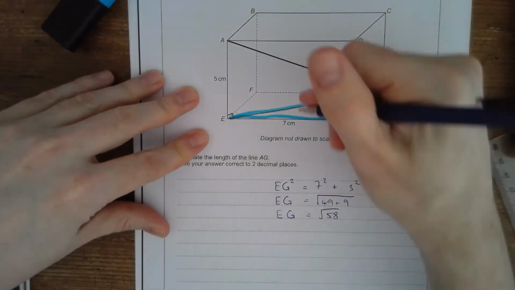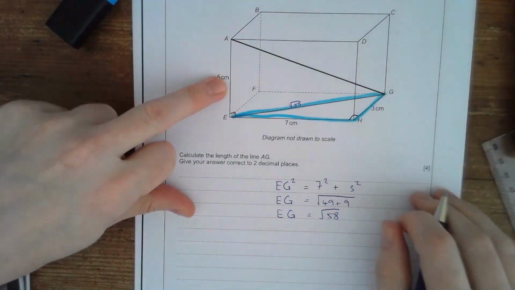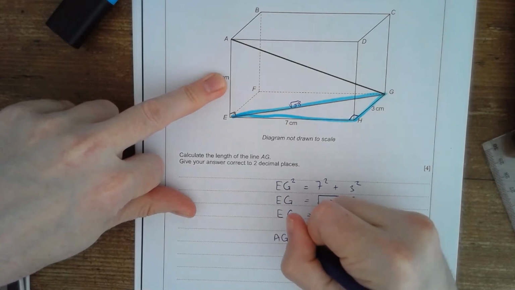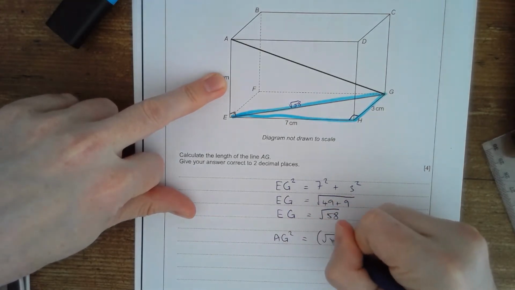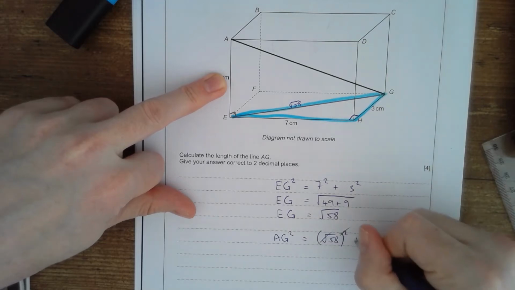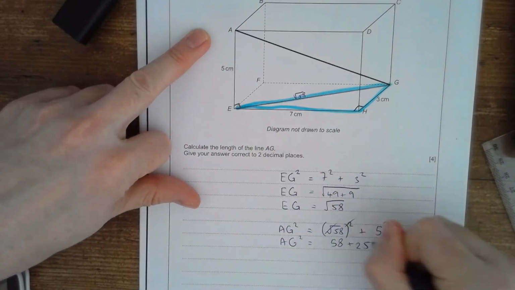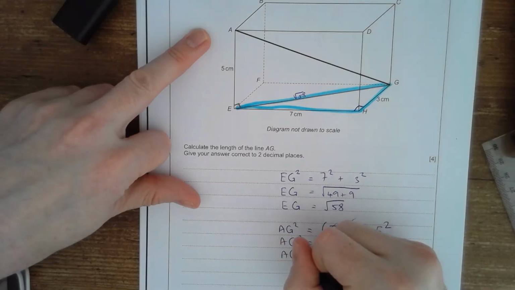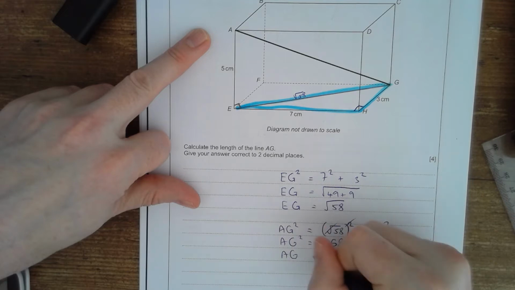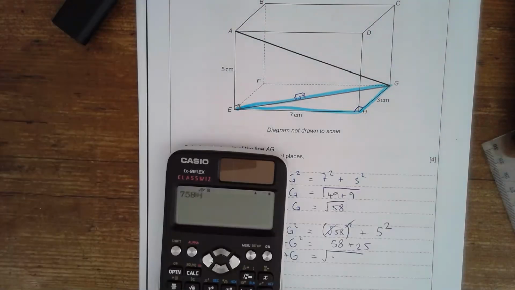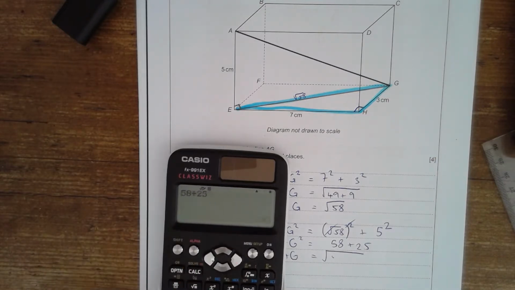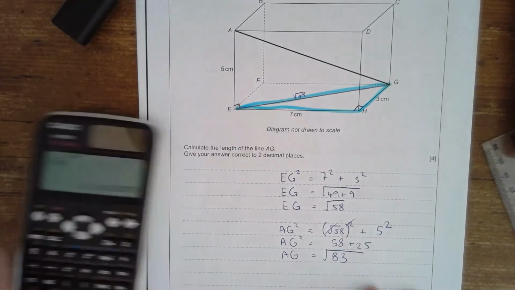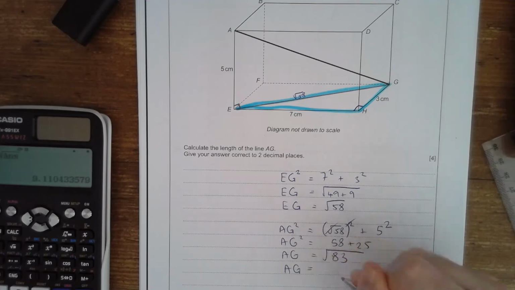Now I know that is root 58. I know that is 5. I can just do Pythagoras' theorem again to work out what AG is. So I'm going to say AG squared is equal to root 58 squared, which will effectively cancel out, plus 5 squared. So AG is equal to the square root of 58 plus 25. Let's work out what that is. 58 plus 25 is 83. And if I square root that answer, I get 9.11 to 2 decimal places.